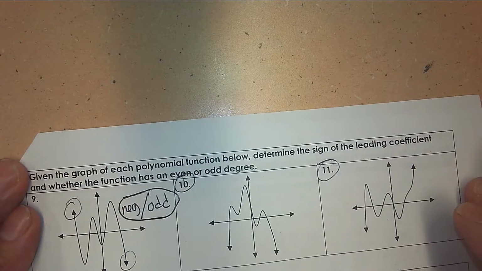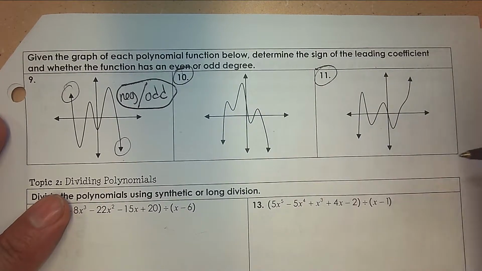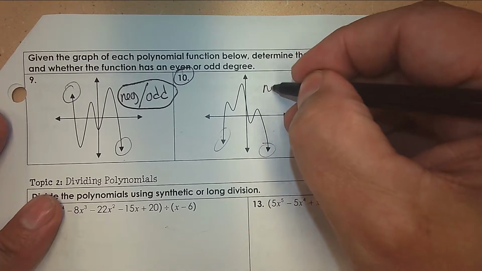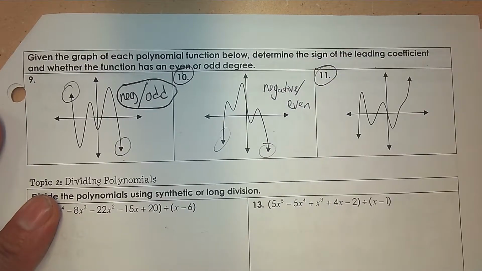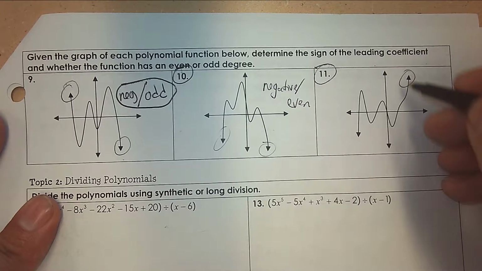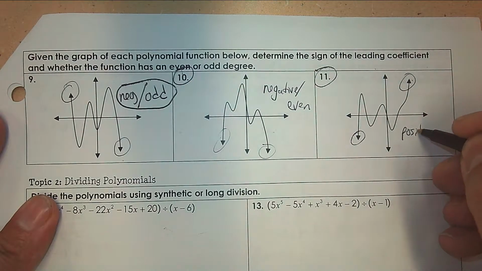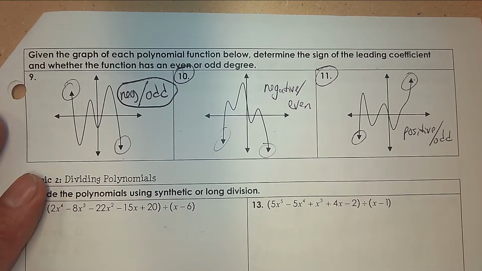Number 10. This question has to do with what we know about the power term. If both ends are down, that means it has to be negative, and it also has to be an even exponent. If one end's up and one end's down, because the right end is up, it is positive. And because they're going in opposite directions, it's a positive power term with an odd exponent.